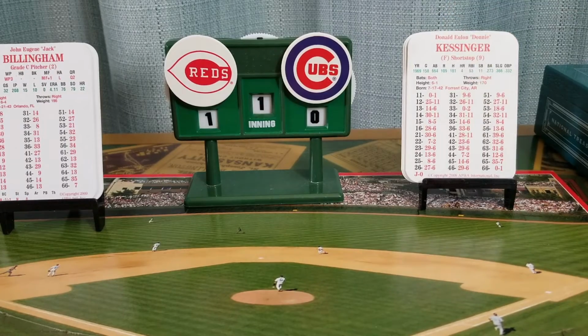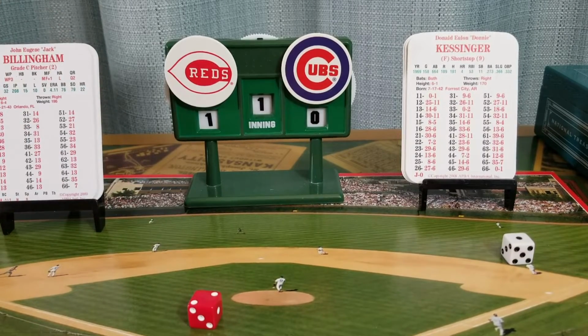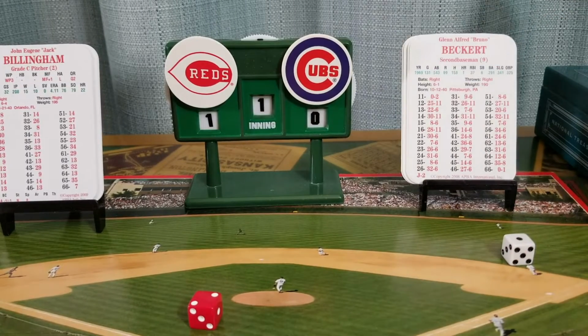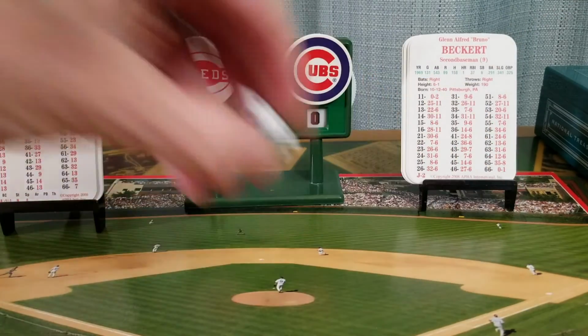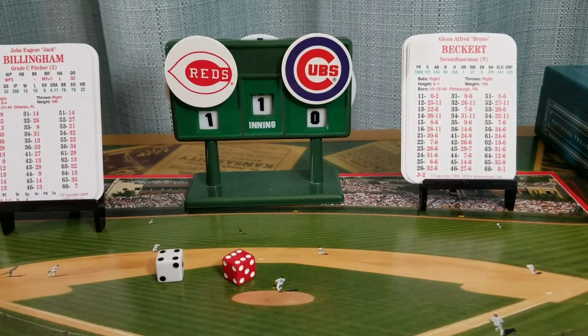with Don Kessinger. Kessinger had a rough first game. He was 0 for 5. Here's the pitch to Don Kessinger. 21 is a fly out to left field. 1 down. Glenn Beckert. 64 is going to be a ground out to third base.